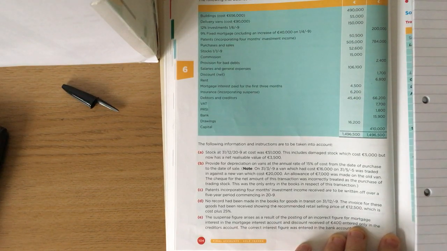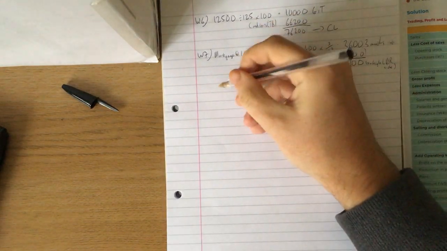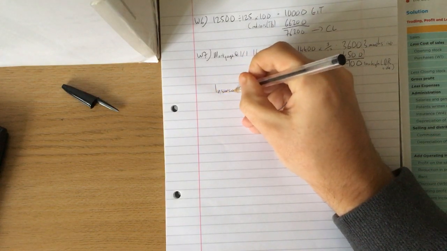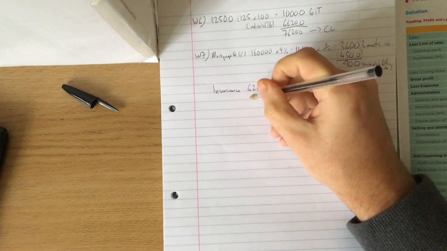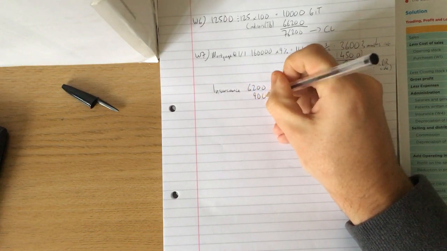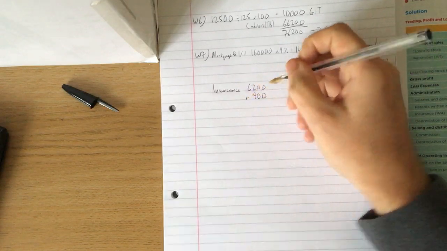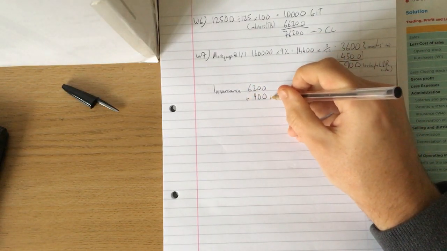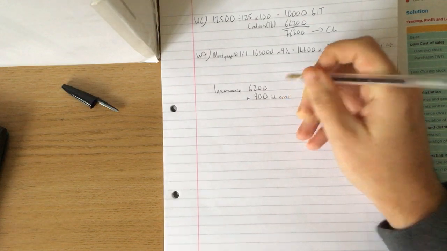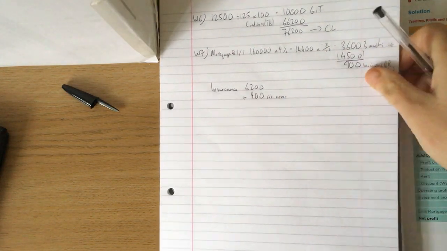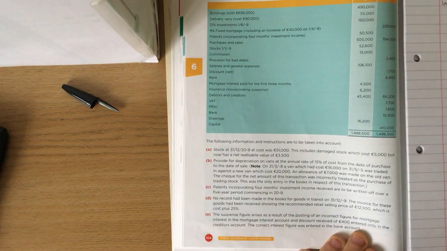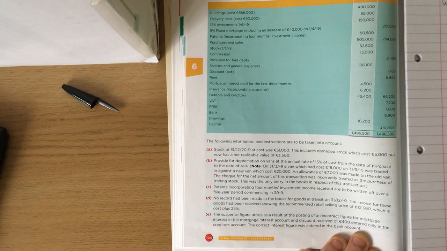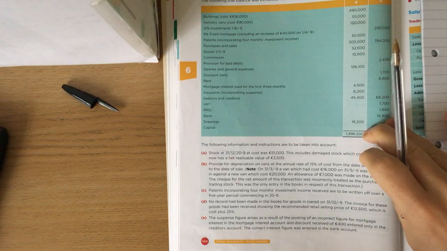So the correction I need to make here for suspense is my insurance is 6,200 in the accounts, and I need to add 900 on. Okay, so that's for the interest error. All right, it's a tricky one to get your head around. You do have to think it through each time you do it. I'm not adding that on yet because I know there's another error included in insurance. So let's deal with that now.